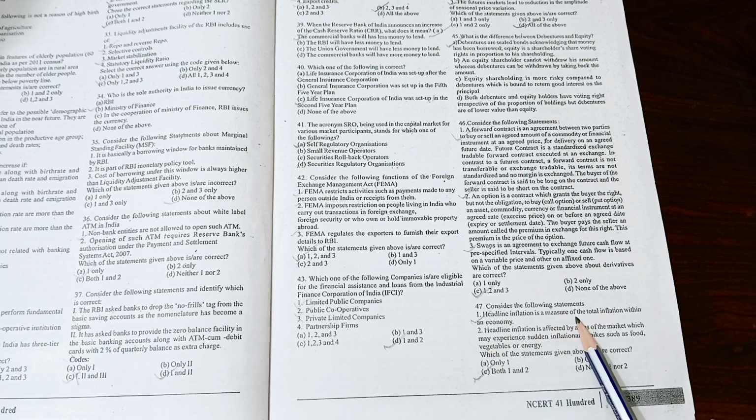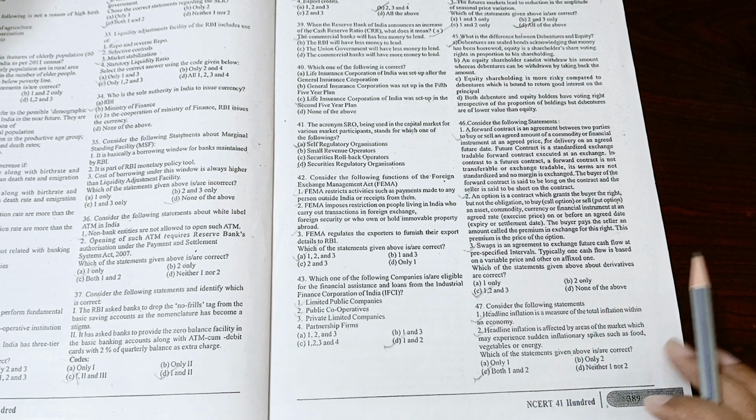Headline inflation is a measure of the total inflation within an economy, and headline inflation is affected by areas of the market which may experience sudden inflationary spikes such as food, vegetables or energy.